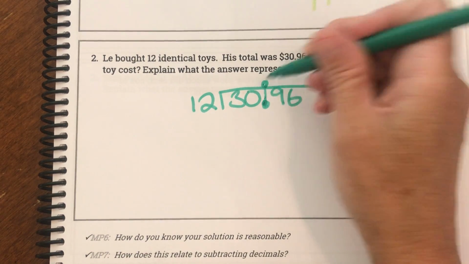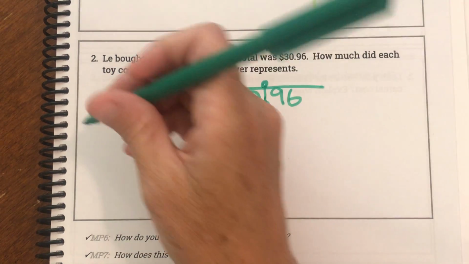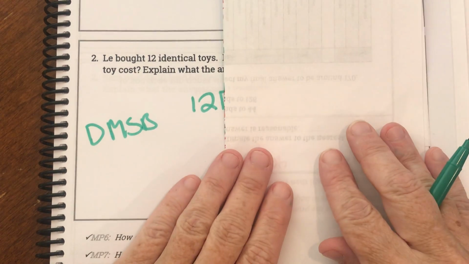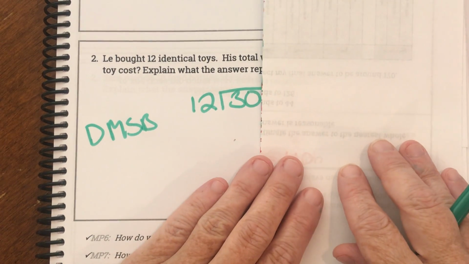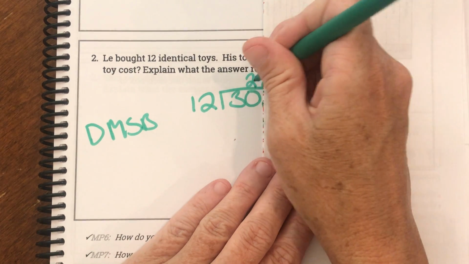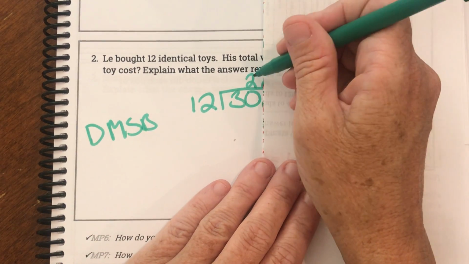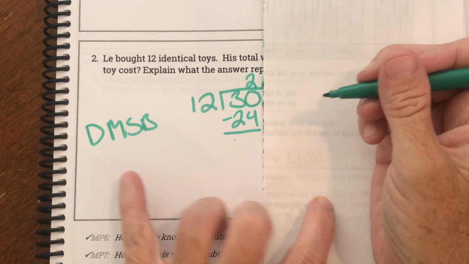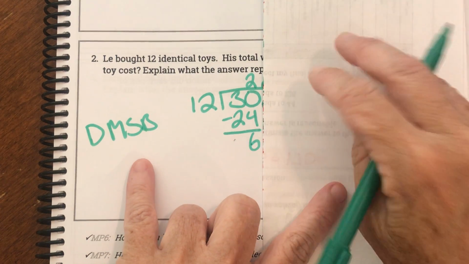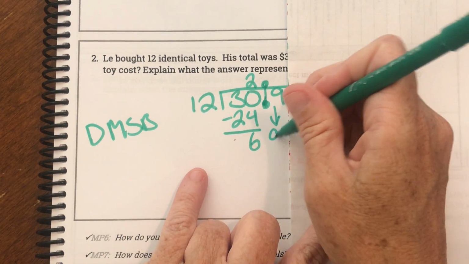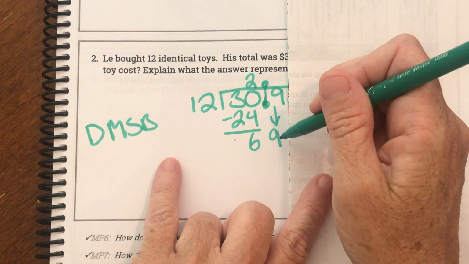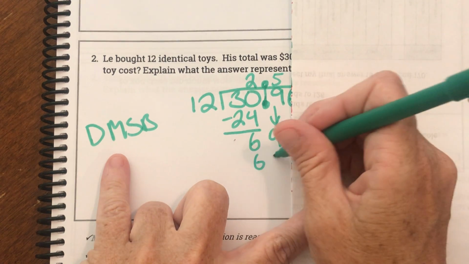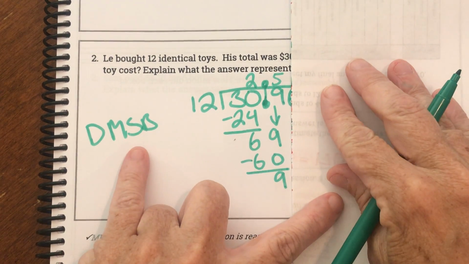We brought our decimal to our quotient and now we're just going to solve using our same strategies that have helped us be successful. So 12 cannot fit into 3, but it can fit into 30 twice. So clearly make sure your digits are in the right spot. 2 times 12 is 24. And when I subtract, I get 6, and then I bring down. 12 can fit into 69 5 times. 5 times 12 is 60. And when I subtract, I get 9.